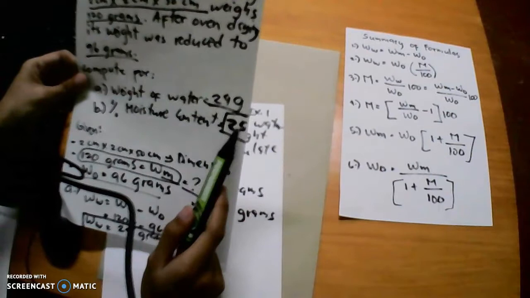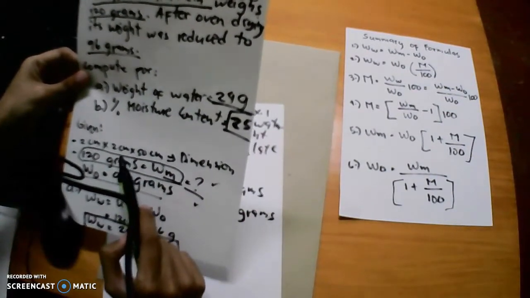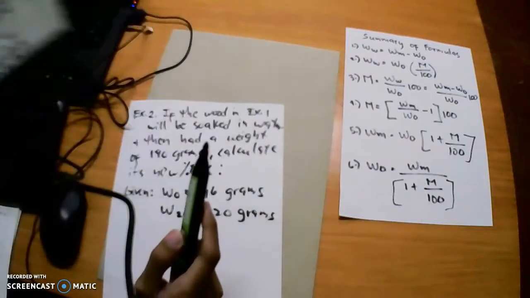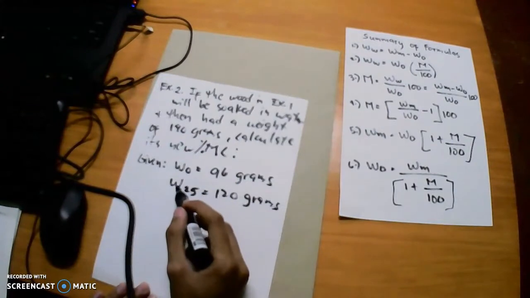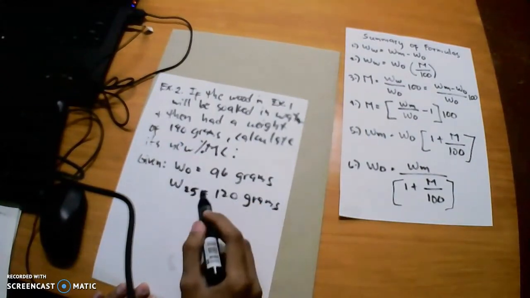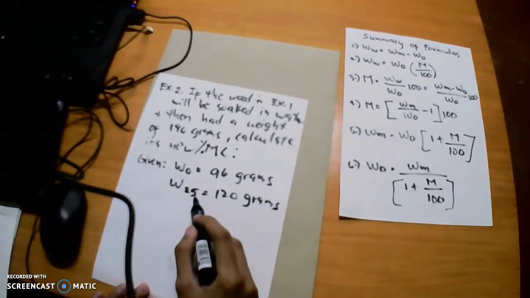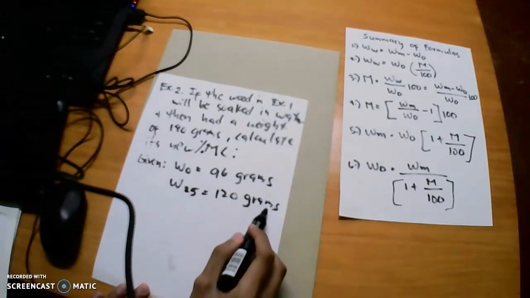The weight of the wood at 25% moisture content is equal to 120 grams. That is why, in our example number 2, we are given WO or oven dry weight, which is 96 grams, and weight at 25% moisture content is equal to 120 grams.